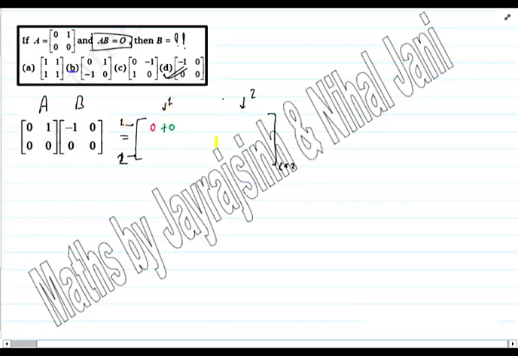The next element, which is in the first row and second column, is obtained by multiplying 0 with 0, which gives us 0, and 1 into 0 will also give us 0. Next is in the second row first column, so let's select the second row and first column and multiply 0 with the minus 1, 0 is 0.